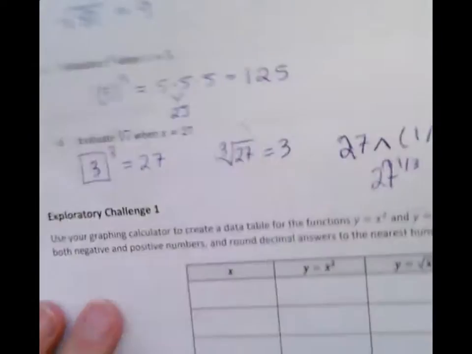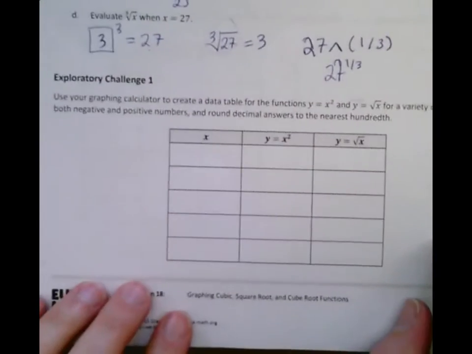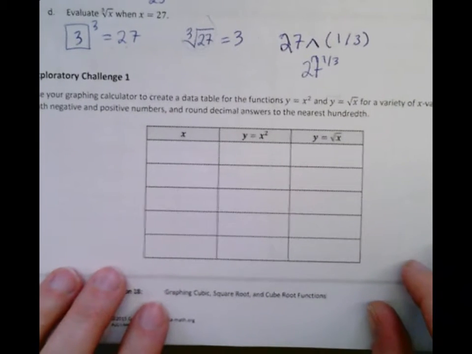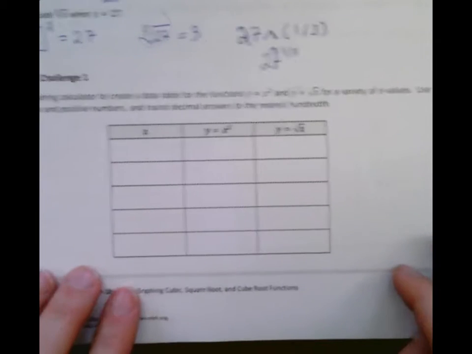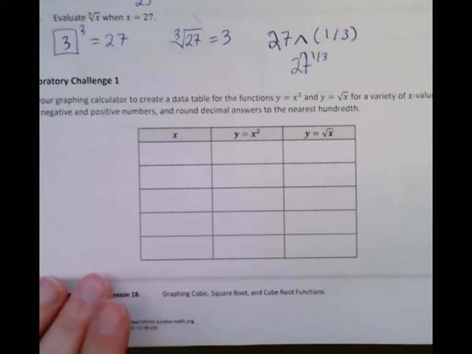Okay, moving right along, we're going to take a look at exploratory challenge number 1. It says to use your graphing calculator to create a data table for the functions y equals x squared and y equals the square root of x, for a variety of x values. Use negative and positive numbers and round your answer to the nearest hundredth.